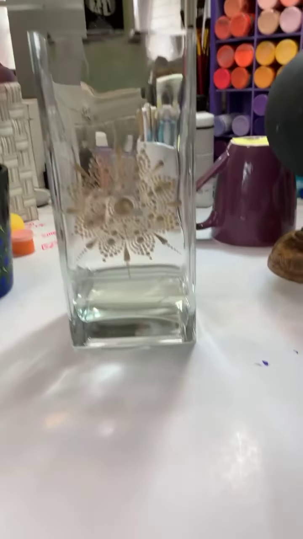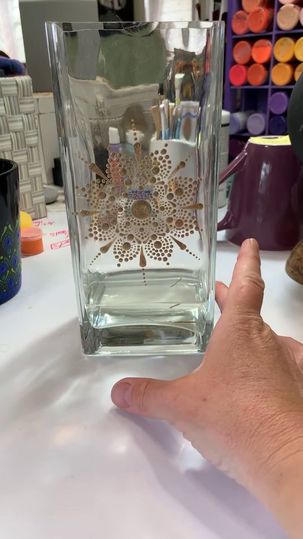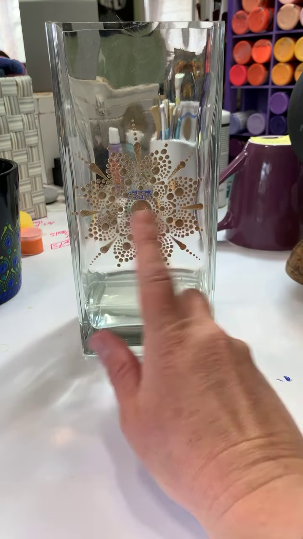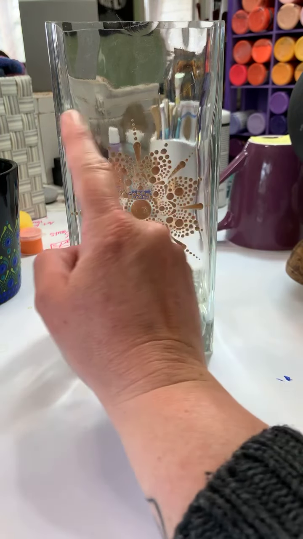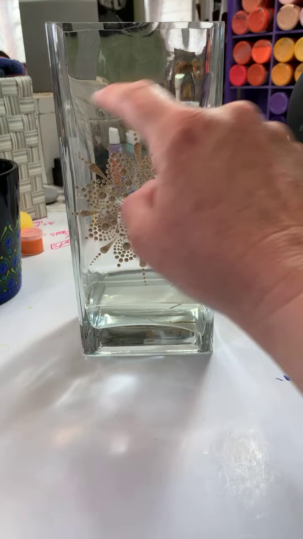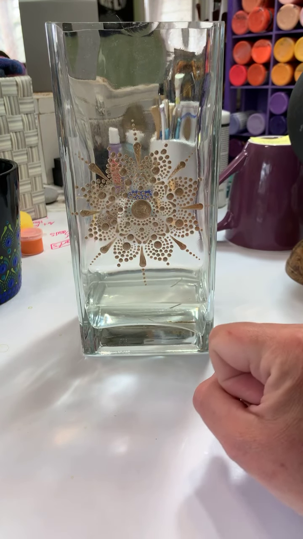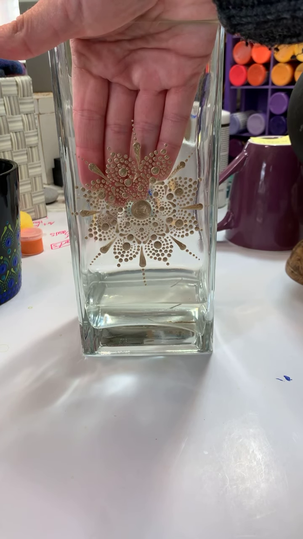Okay, when you are looking at something like this, right? So it's clear. There's a couple different things. You can draw your guidelines on, but what you can also do is create a piece of cardstock about this size. Draw a whole bunch of guidelines on the cardstock and then place it inside and tape it on the inside.